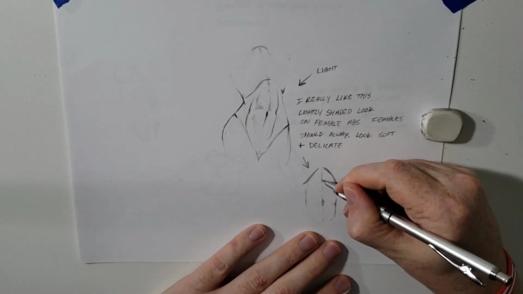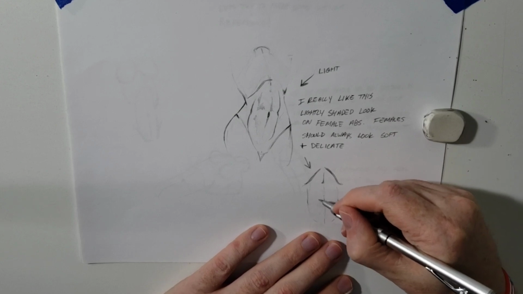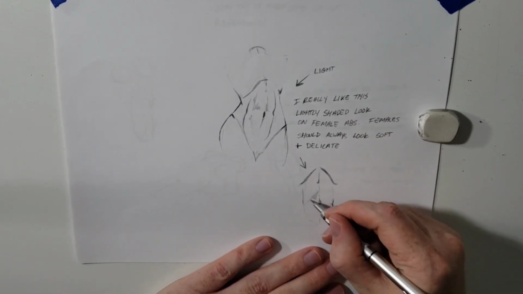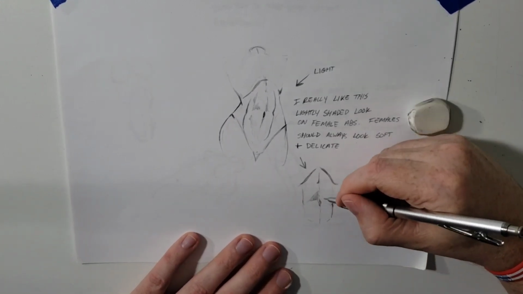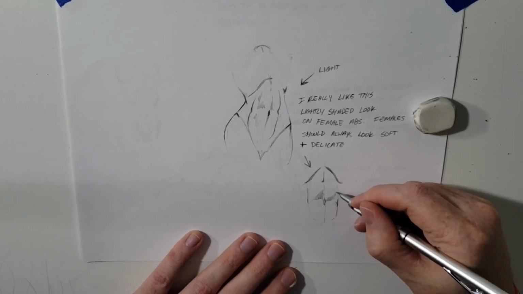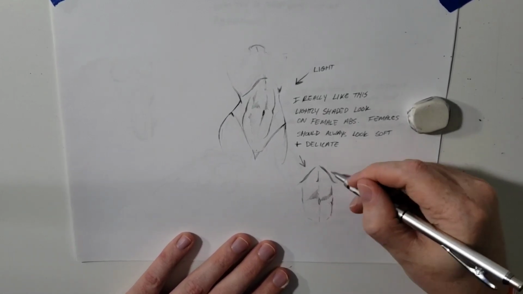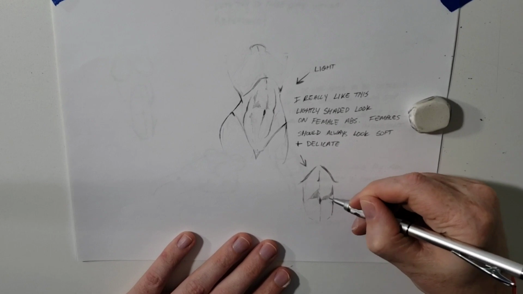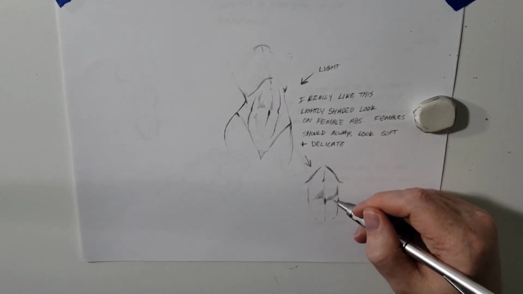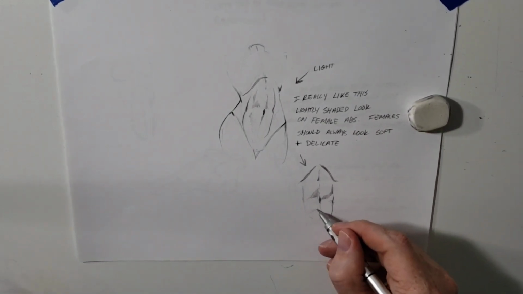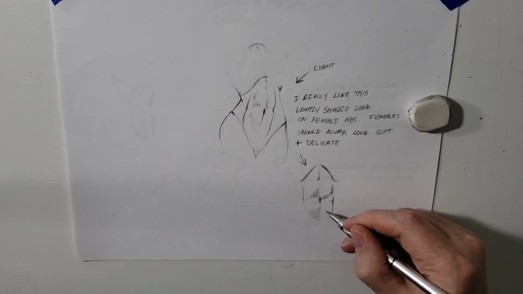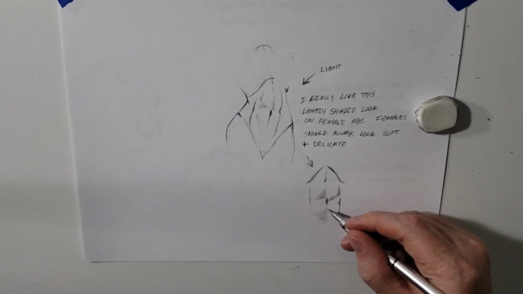I can't remember what I'm trying to do here, or what I was thinking at the time. I think I'm trying to light it from the other direction.